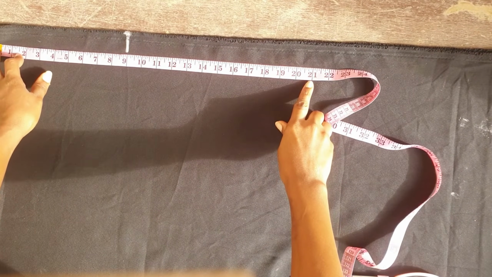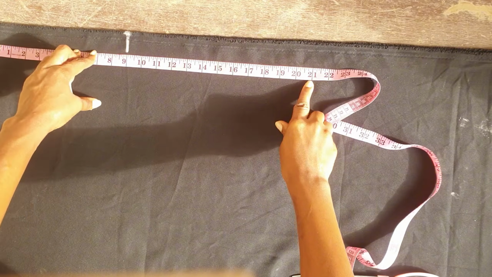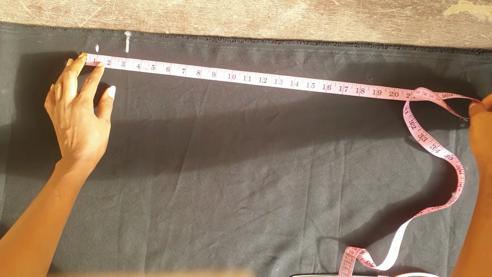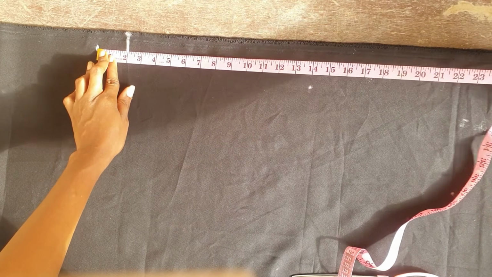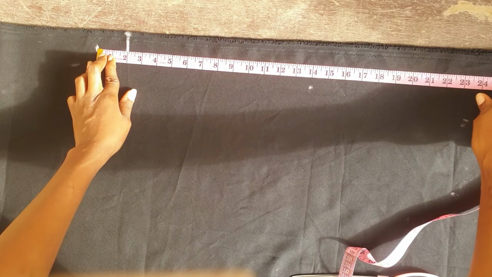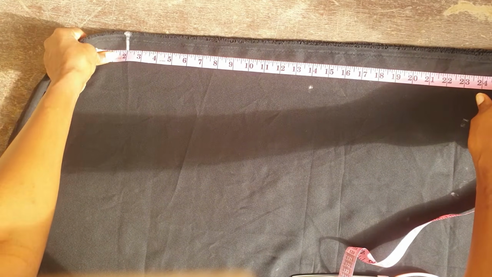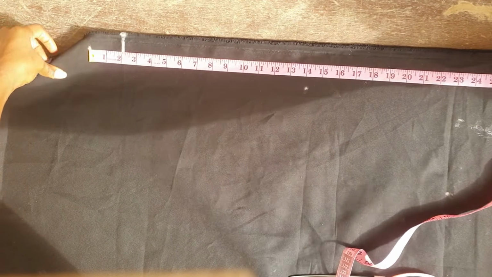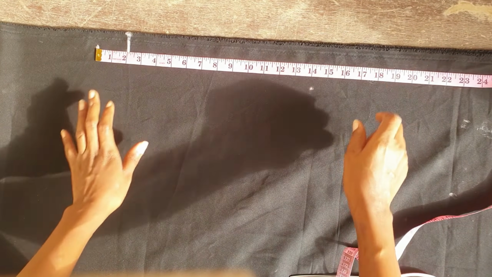Her normal shoulder is 14. 14 divided by 2 will give us 7. This is 7. I'll just notch this point. From this point now, I'll get her sleeve length. Her sleeve length is 27 inches. So we have 27 on our fabric already, plus half an inch for folding. You can make yours 1 inch.